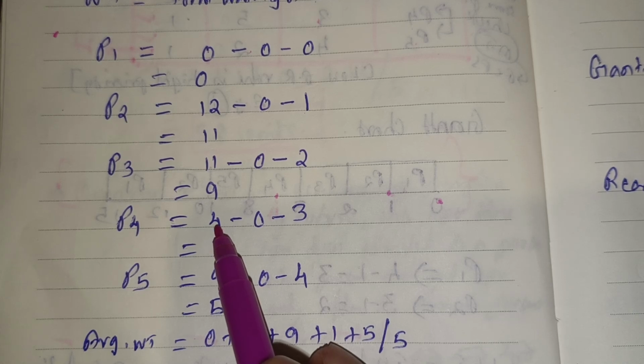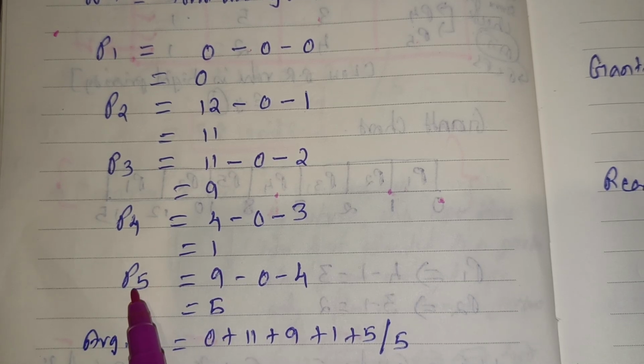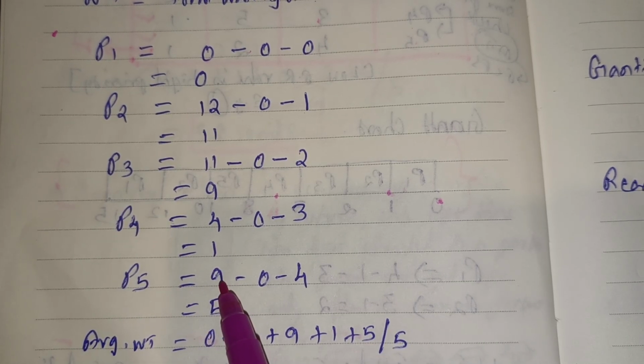P4, that is, total waiting time is 4, minus 0 execution time, minus arrival time 3. So totally 1.